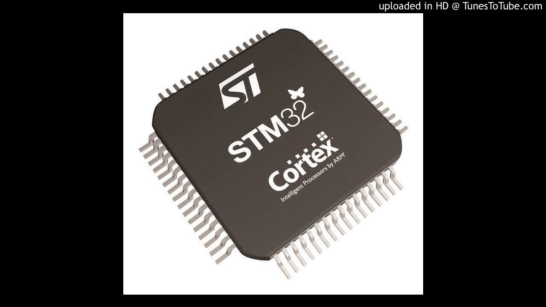I actually set the 0th bit of this value, and after that I call __set_control and I pass this value, right? So this code actually changes the access level of the processor from privileged to unprivileged. The rtos init function, before calling the application task, changes the access level of the processor.